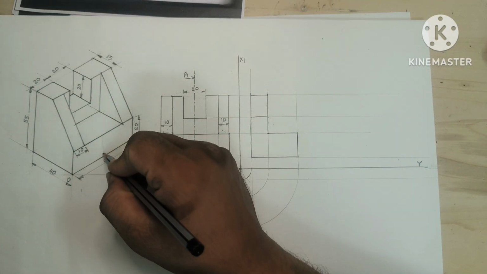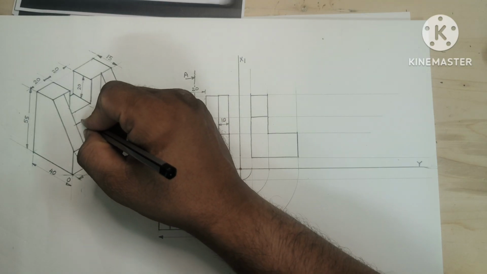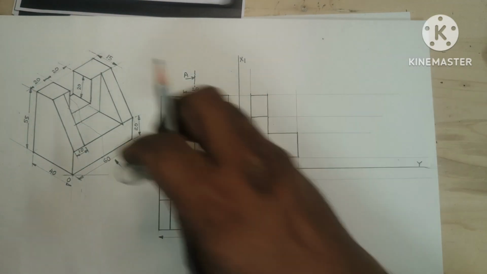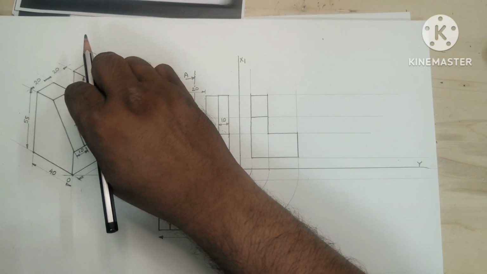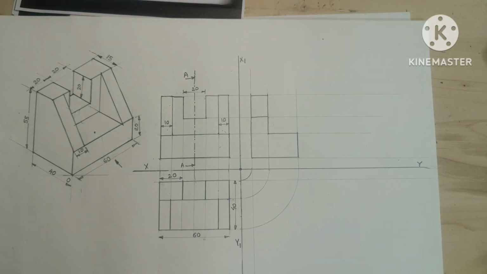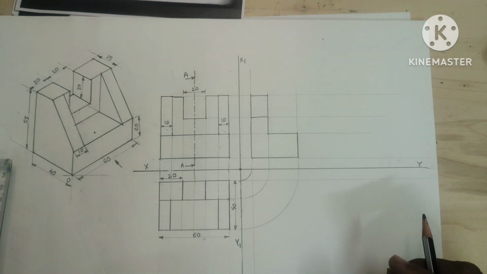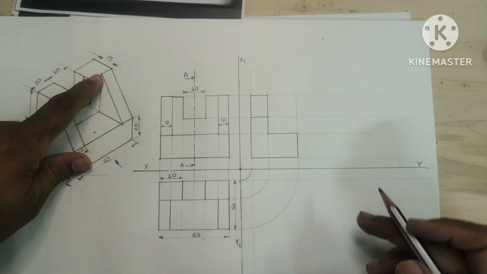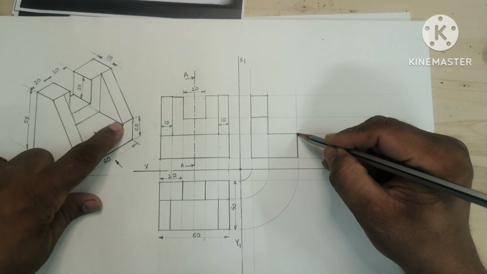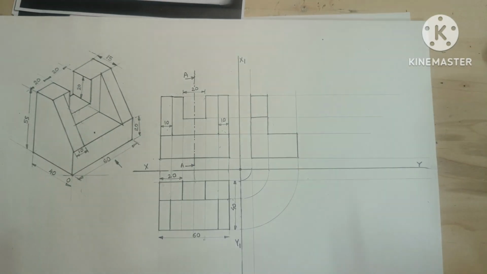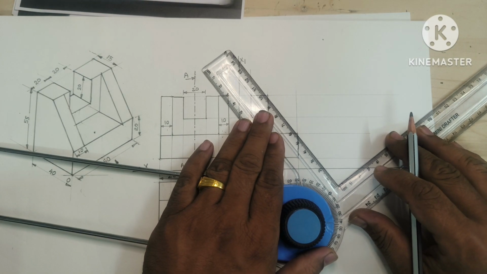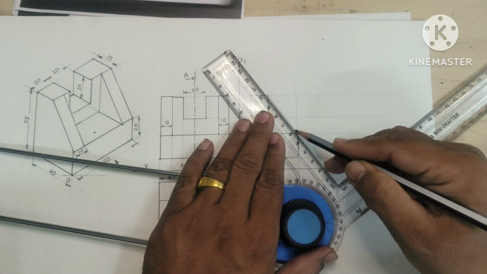From this center point, or from this center point, this is the sectional orthographic view. Now from this point and towards this point we have to join the line. We have to join this line. Okay.